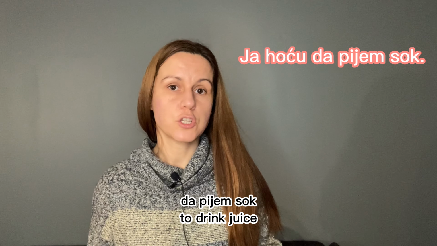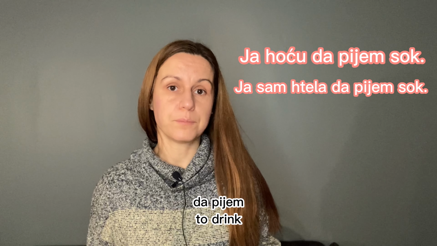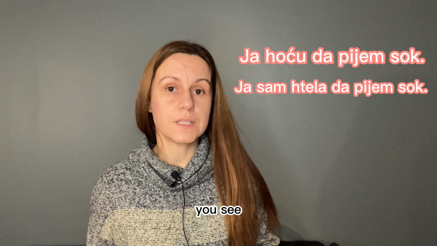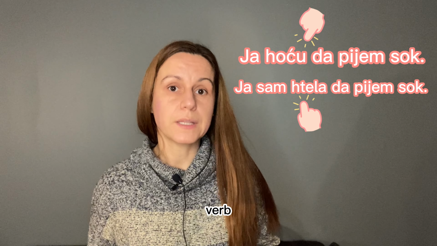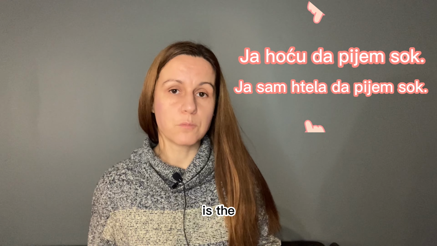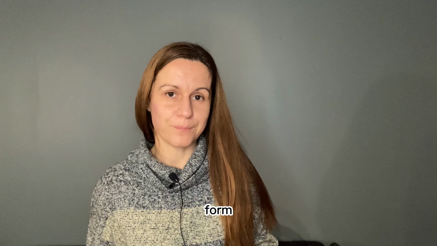Na primjer, ja hoću da pijem sok. Ili, ja sam htela da pijem sok. You see, when we want to express a different tense, the only verb that changes the tense is the modal verb. The other verb remains in the same form.